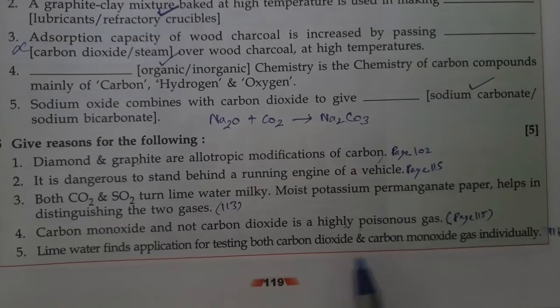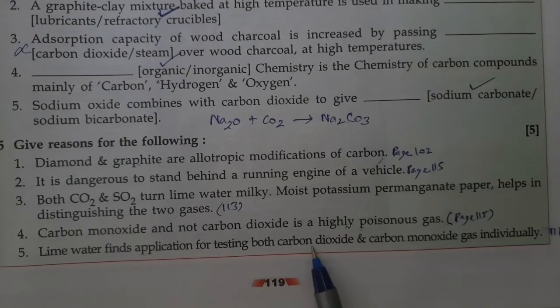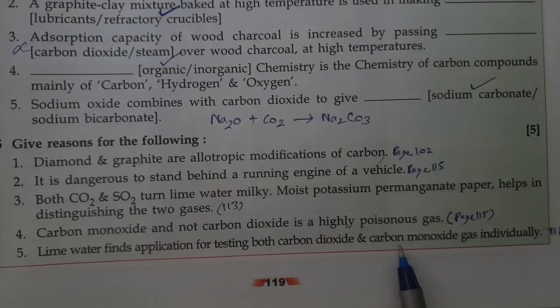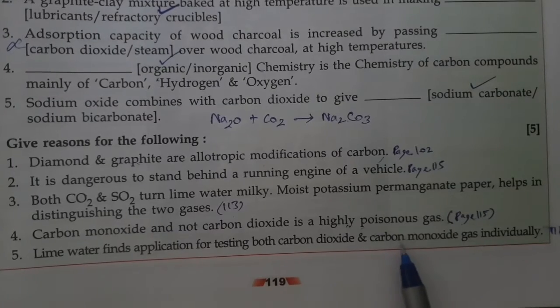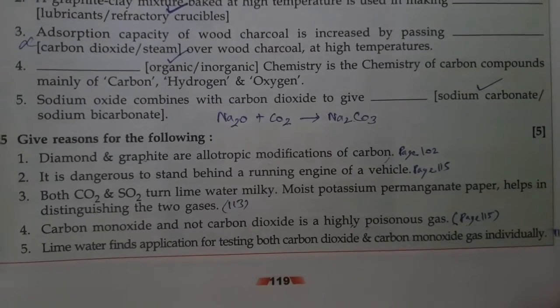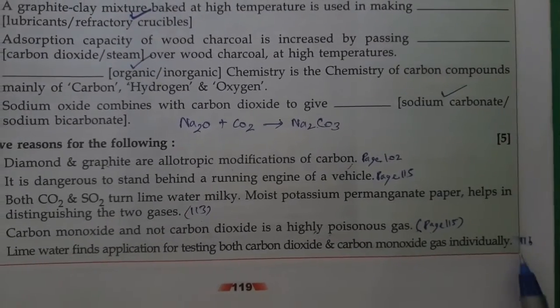So give reason. You have to say lime water gives a direct test and it turns lime water milky, whereas carbon monoxide does not. But then what we have to do is, first we convert carbon monoxide to carbon dioxide by reacting with oxygen by the reaction I have shown you a while ago. Then again, when we pass lime water, it also gives a milky appearance. That you have to write. It is on page number 116.